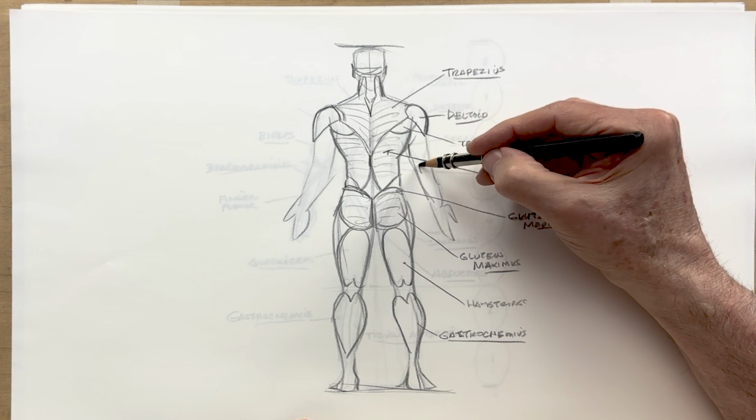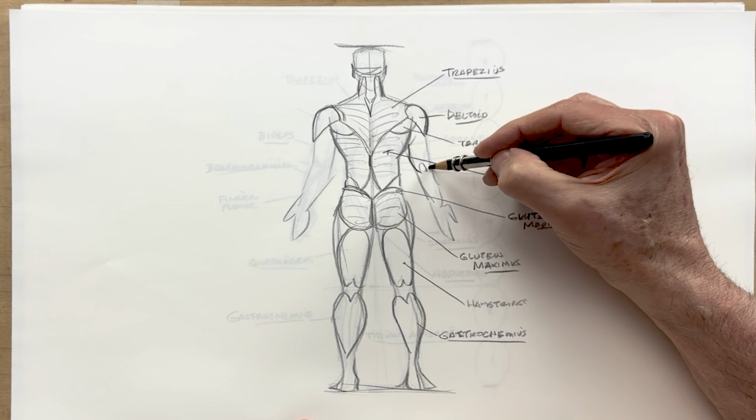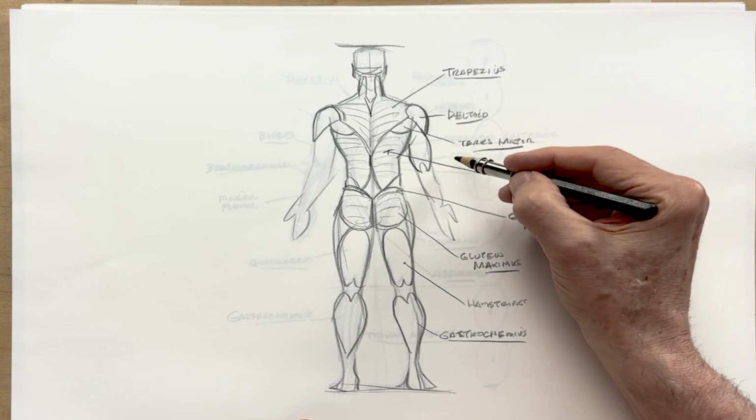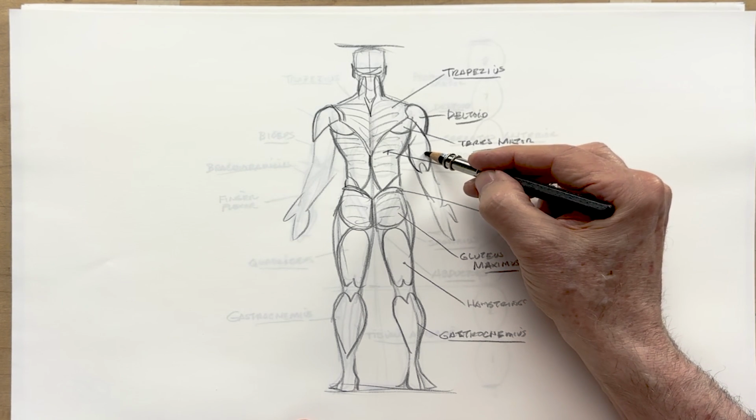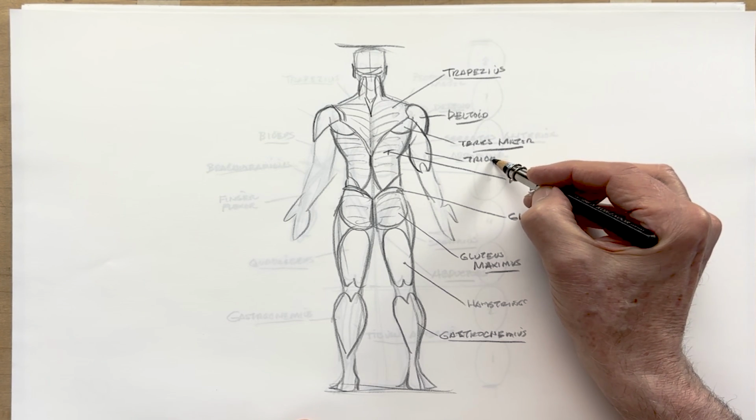Going back up to the arm, we've got the triceps right here. They come down from the deltoid down to the elbow. Triceps.